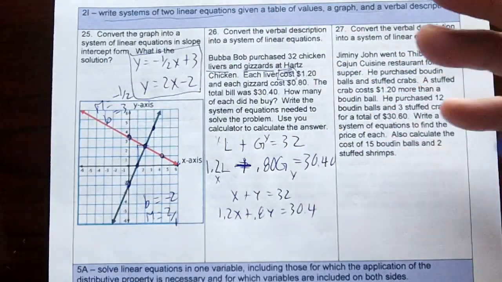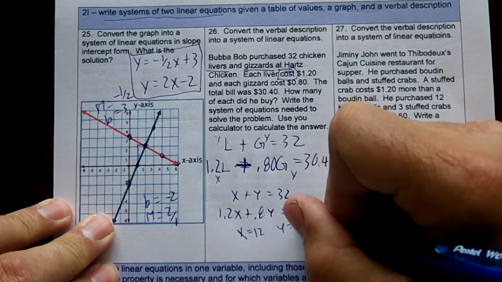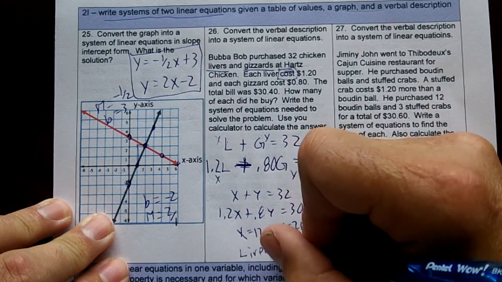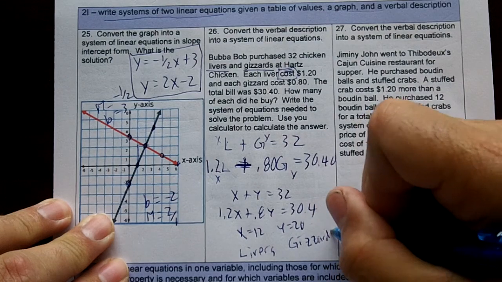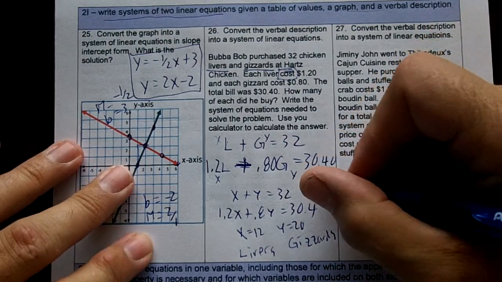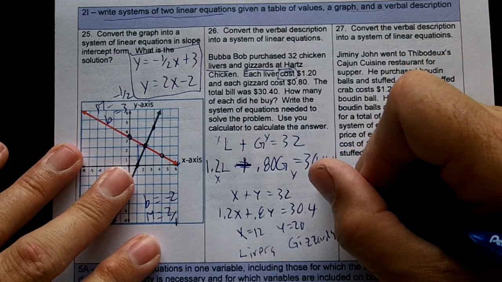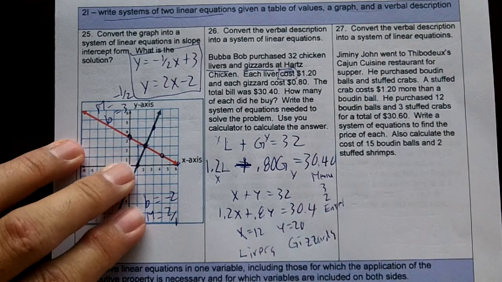Okay, so my x is equal to 12, and my y is equal to 20, and these are livers, so I got 12 livers and 20 gizzards, don't I? Okay, make sure you can do the calculator. It's menu on a TI Inspire. It's menu 3, 2, enter. And you just type these equations in.